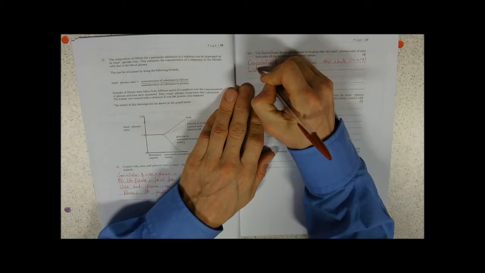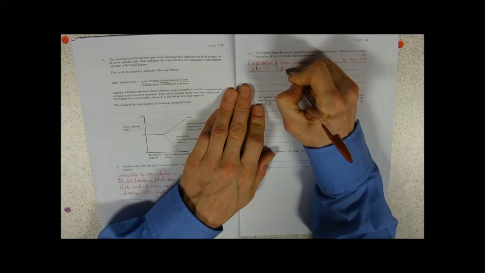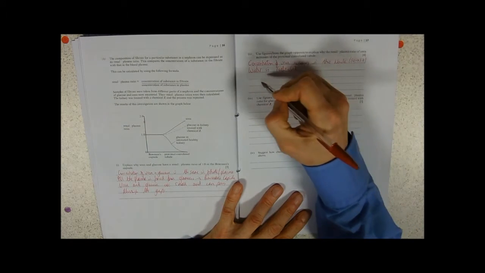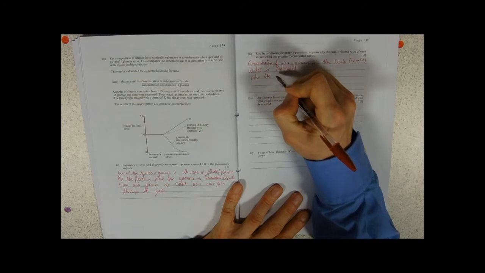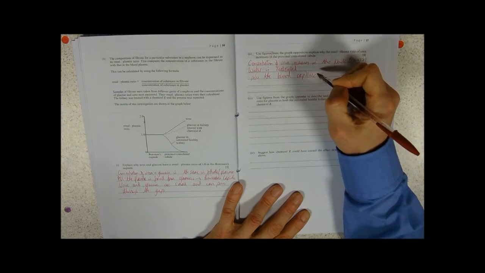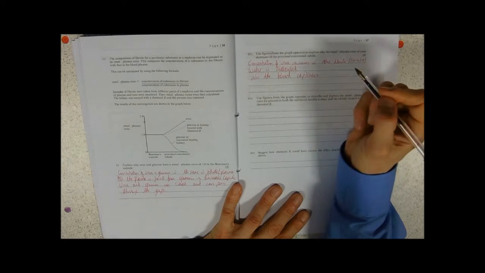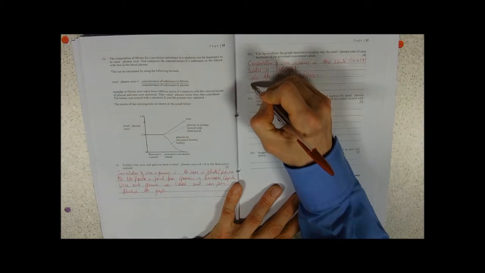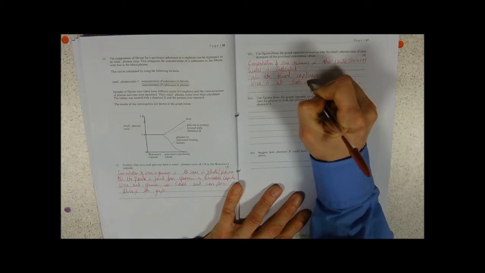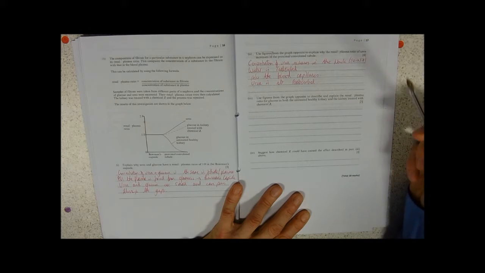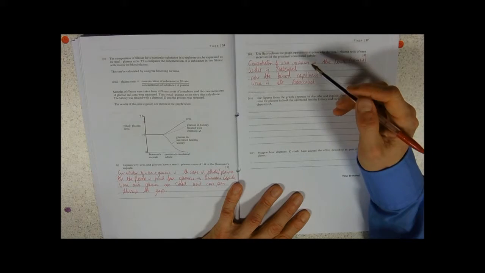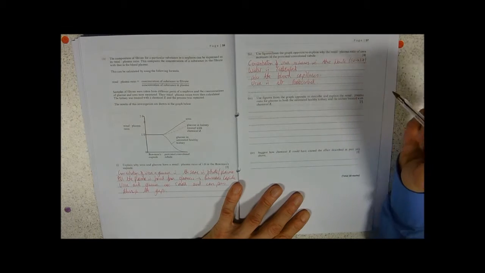So water is reabsorbed into the blood capillaries. And just to remind us again, the urea is not reabsorbed. So for reabsorption in the proximal convoluted tubule, you remember, we're absorbing a lot of glucose, water, but not urea.